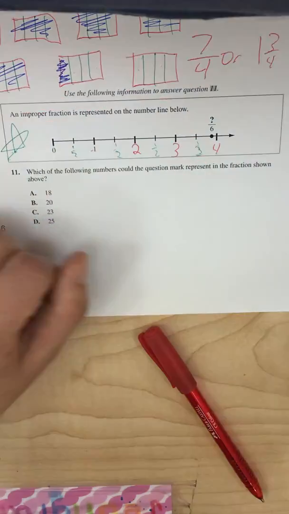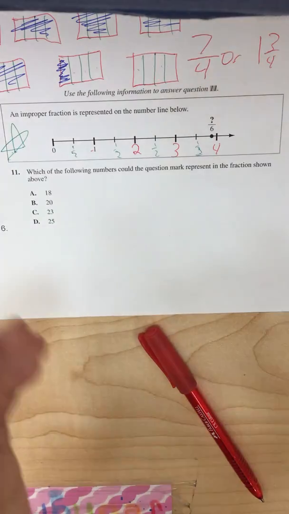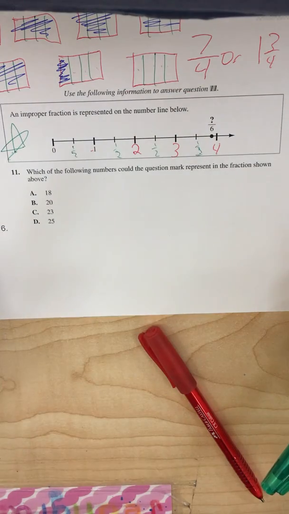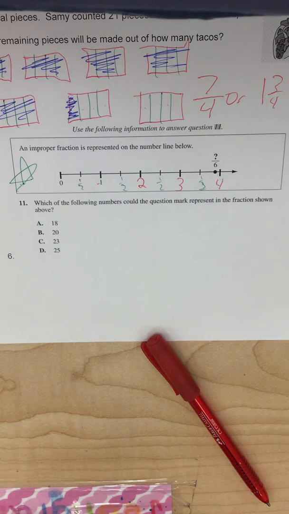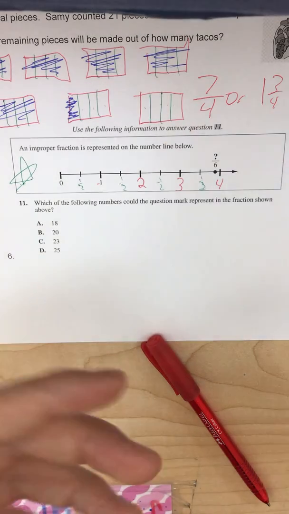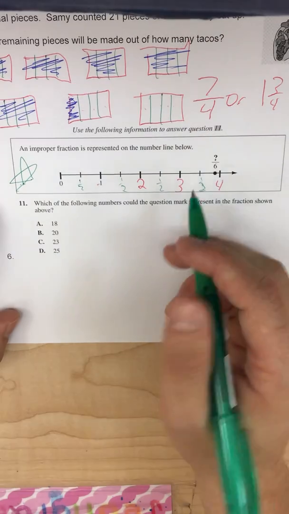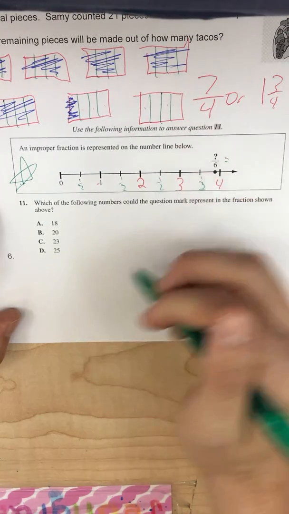This is really what we're assessing, guys, is do you understand how to manipulate this number line and understand how it relates to each other. So then all you have to do is, you know that this equals something over 6.